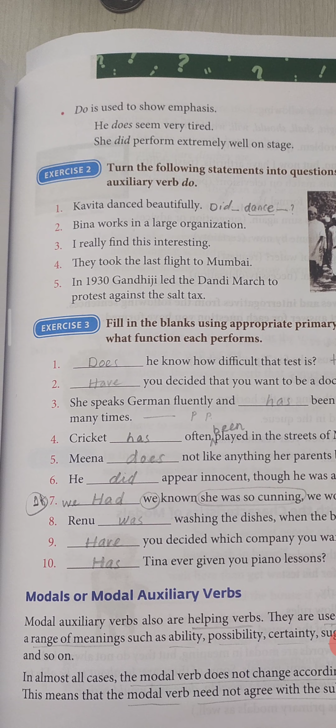And here, why did we select the present form? Because present tense is used there, and singular he is there. So we need to select the auxiliary verb does. Okay, and the function, only for that one I have written.